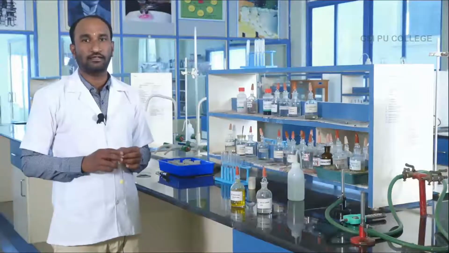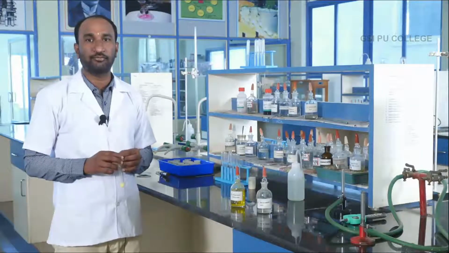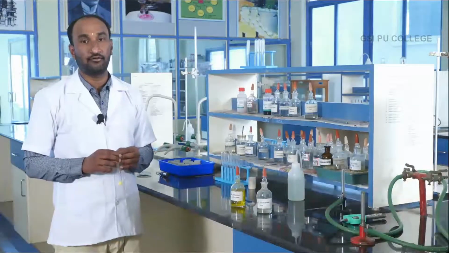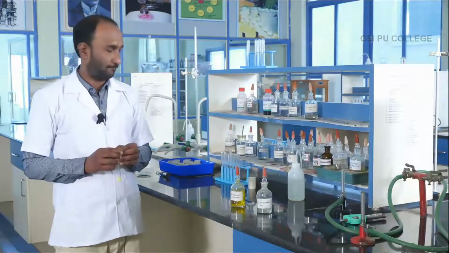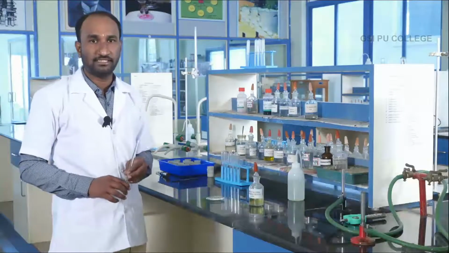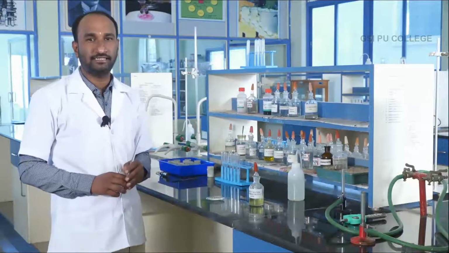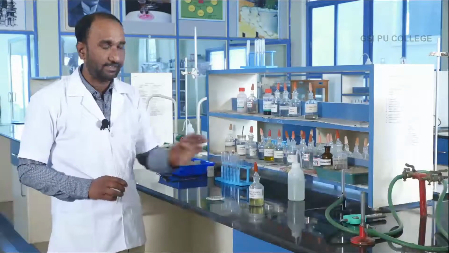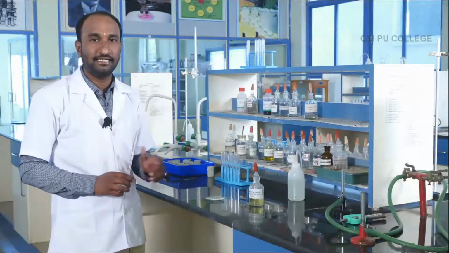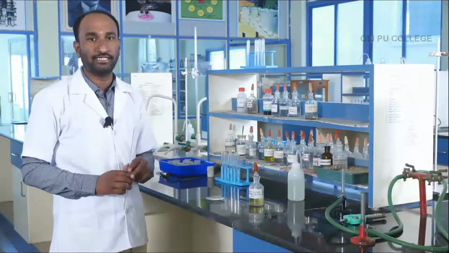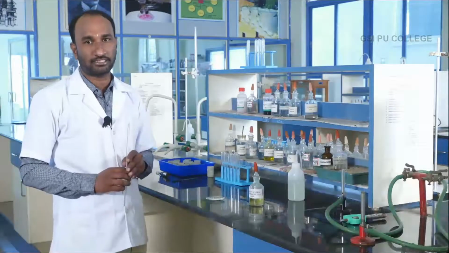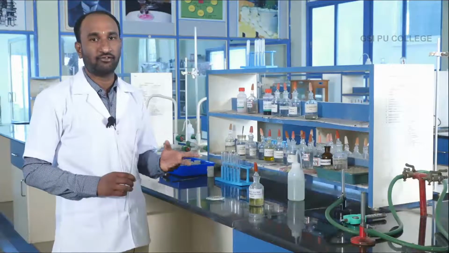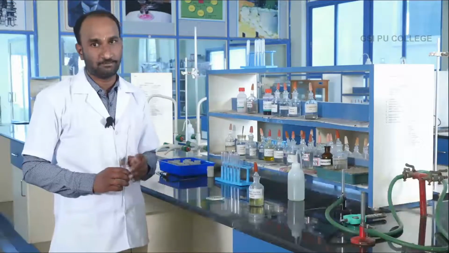Next, the common test for fifth group basic radical analysis is the flame test. In the flame test, salt is made into a thin paste with concentrated hydrochloric acid and held on the non-luminous flame with the help of a glass rod. What color of flame is imparted is observed.